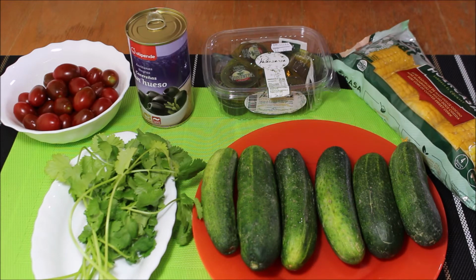Well, in fact, this is my own version of cucumber salad. So these are my ingredients, or ito yung mga kakailanganin ko for my own cucumber salad.